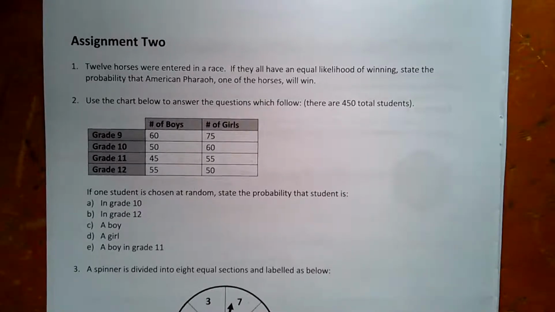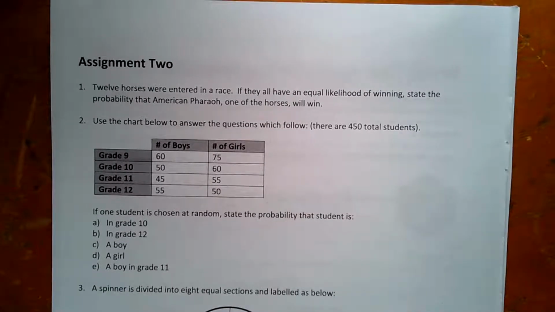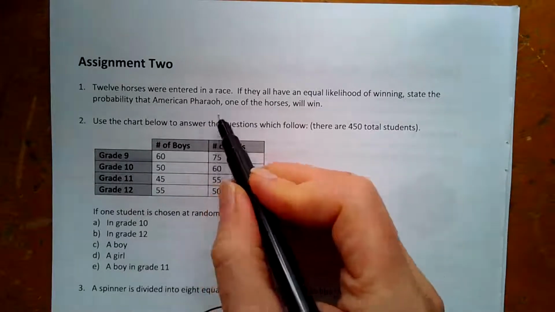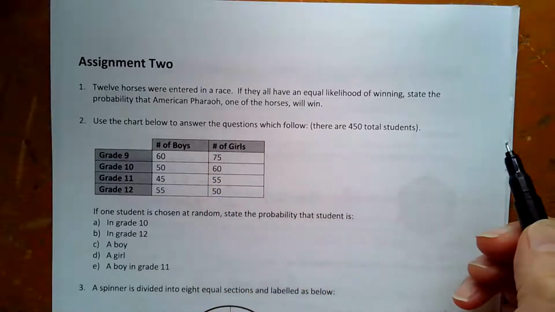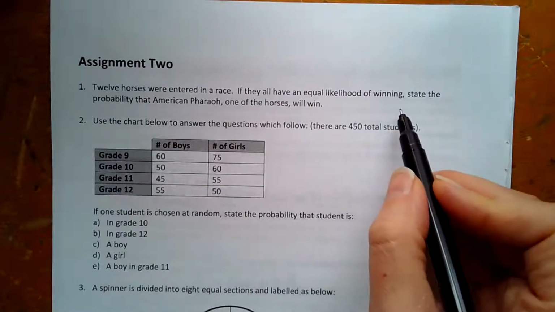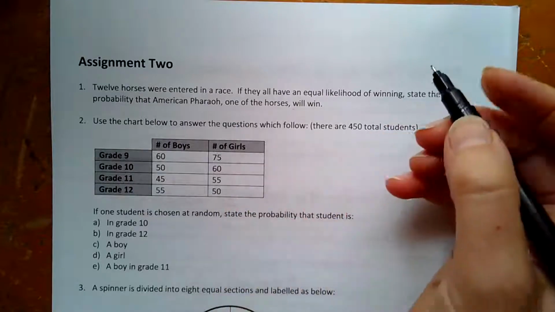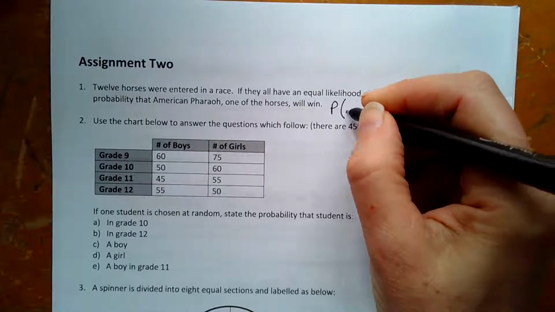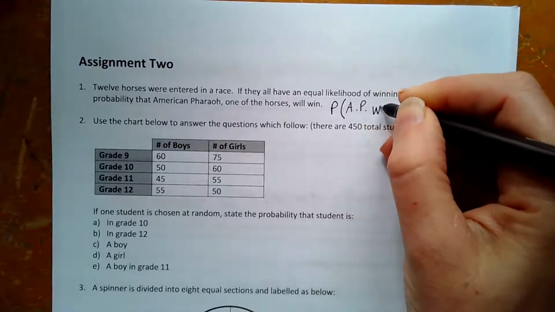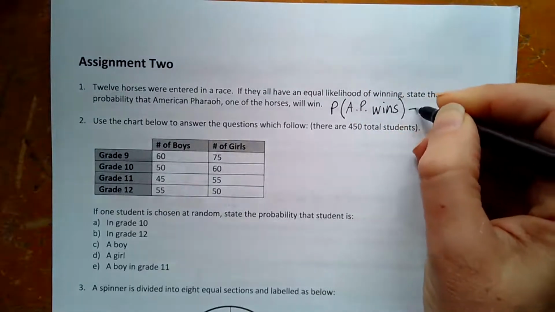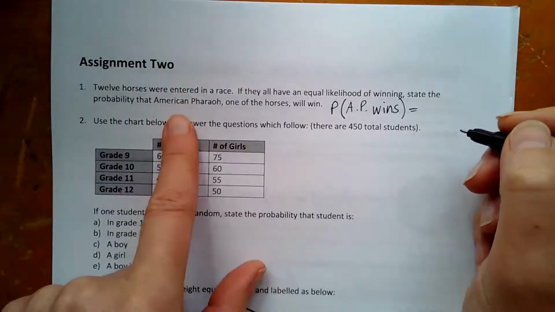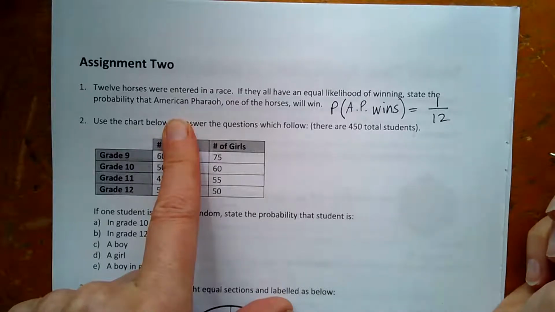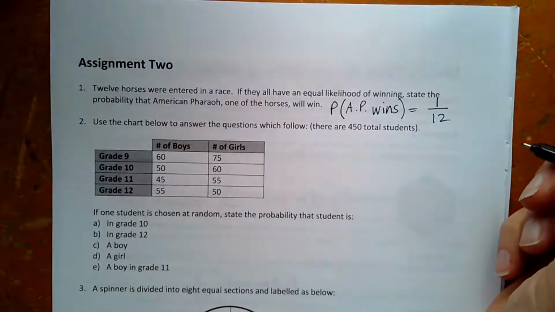All right, let's take a look at number 1. 12 horses were entered in a race. If they all have an equal likelihood of winning, state the probability that one of the horses, American Pharoah, wins. We're just looking at American Pharoah, so the probability that American Pharoah wins. I think that is the name of a Kentucky Derby winner. So how many American Pharoahs are there in the race? Obviously just one, and 12 horses in total. So that's all it would be.